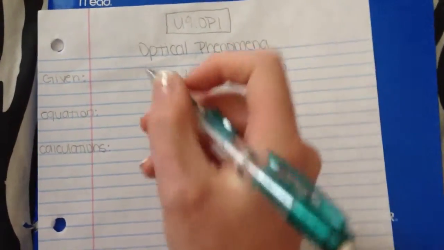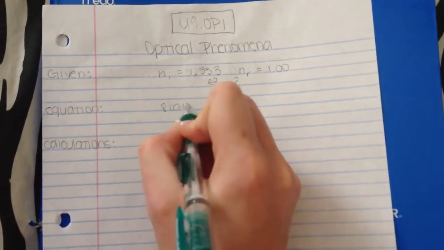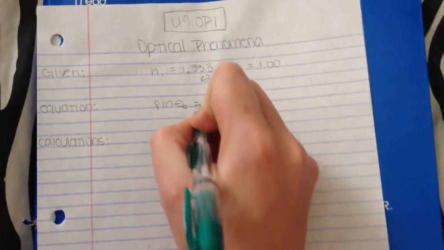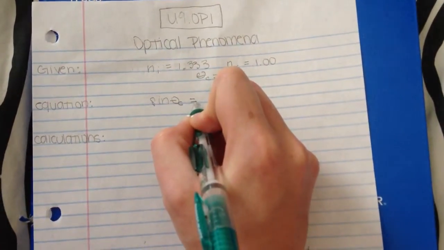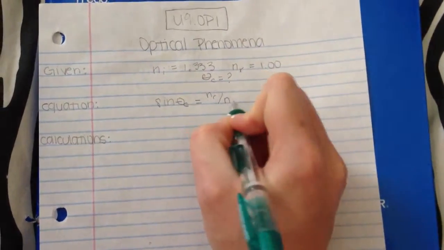The equation that we use is given as the sine of the critical angle is equal to the index of refraction of the second medium over the index of refraction of the first medium.